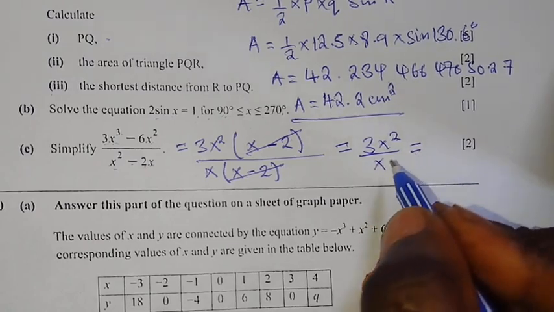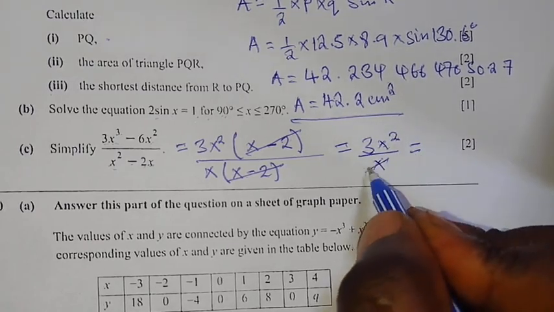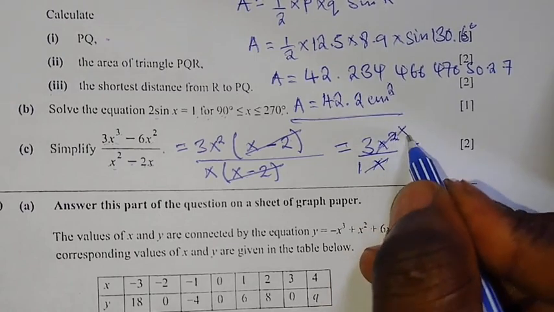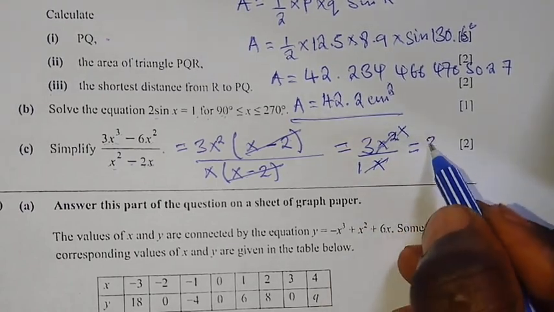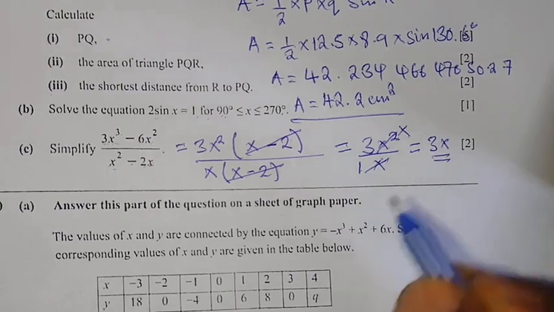Now this is 3x^2 over x, so we can say x into x^2 leaves just x. So we are going to remain with 3x. And this is our answer.